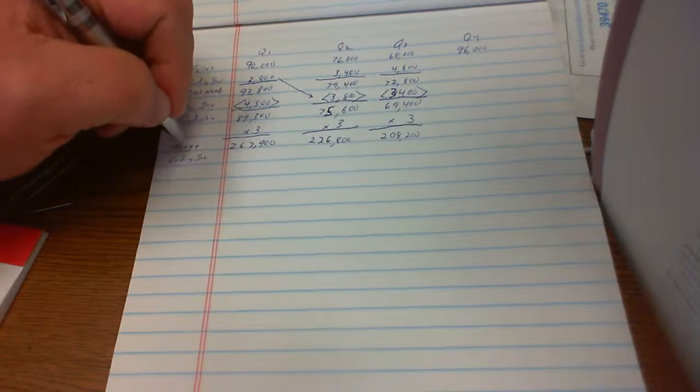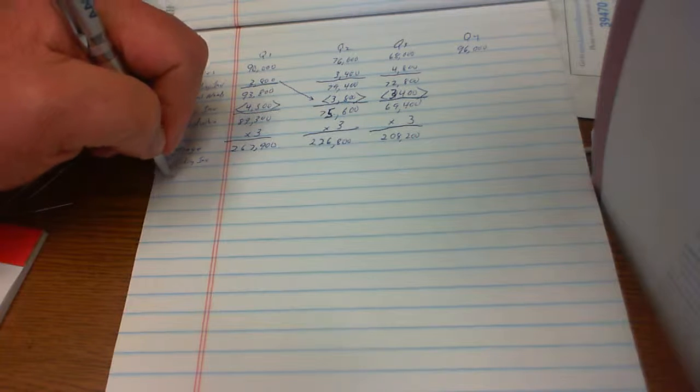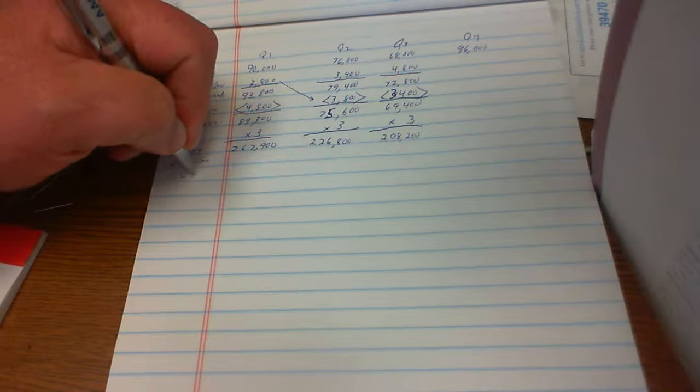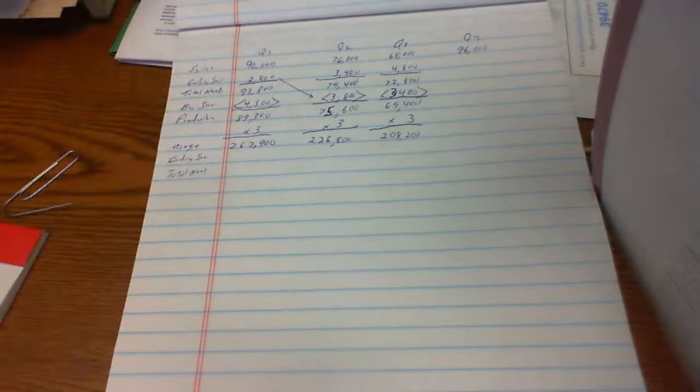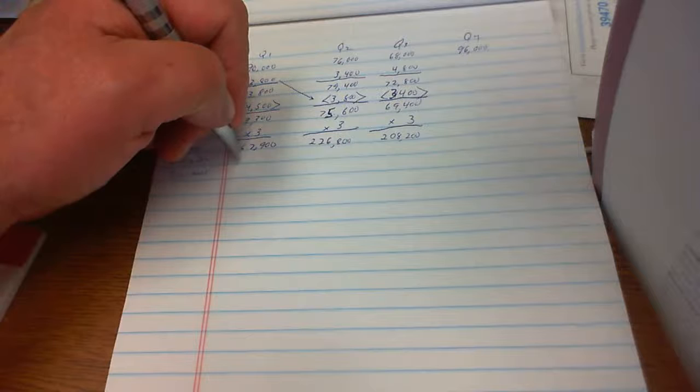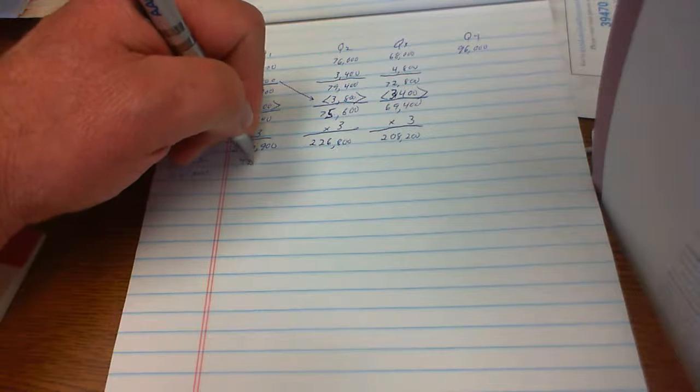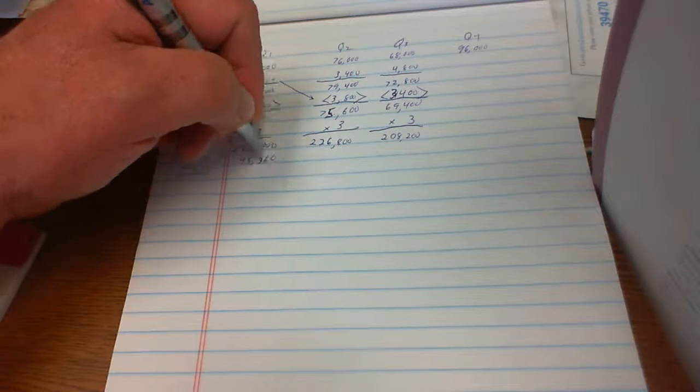It'll be the exact same process, and that will give us our total needs. So 226,800 times 20% is 45,360.